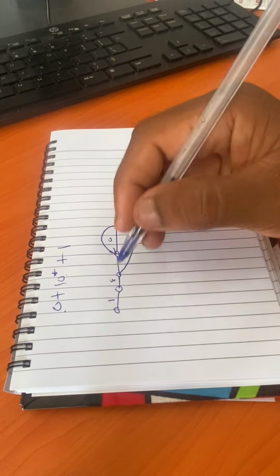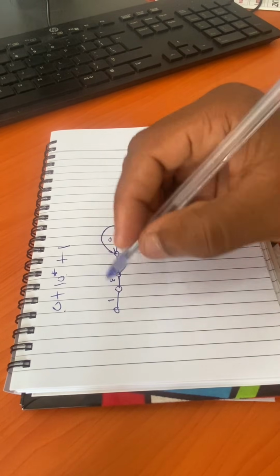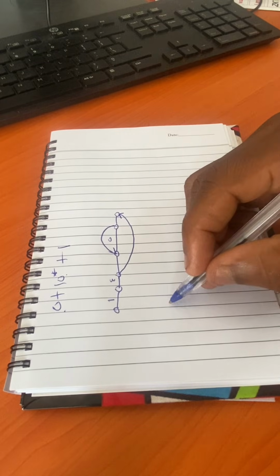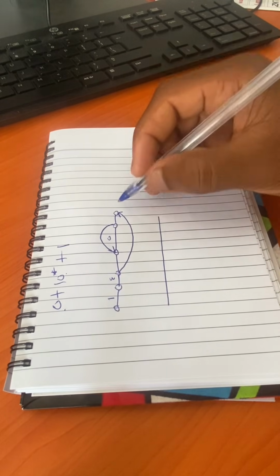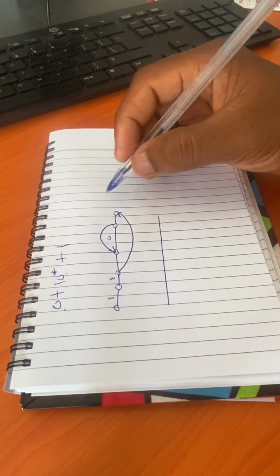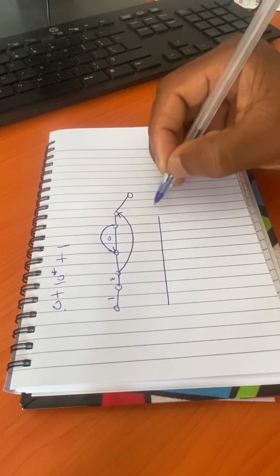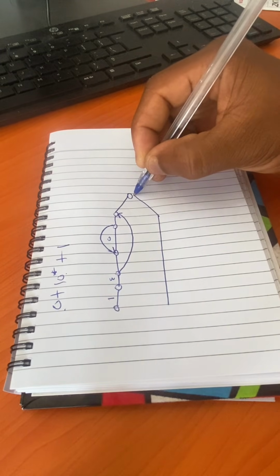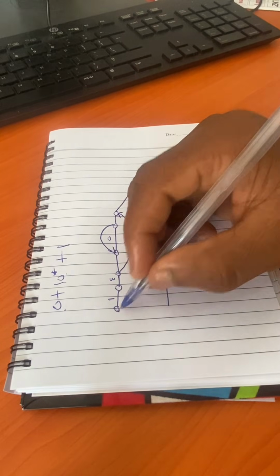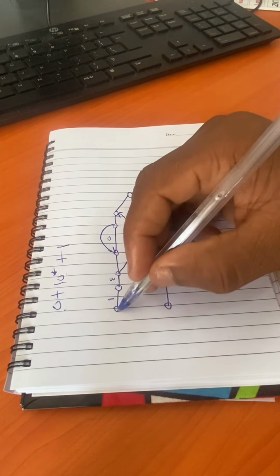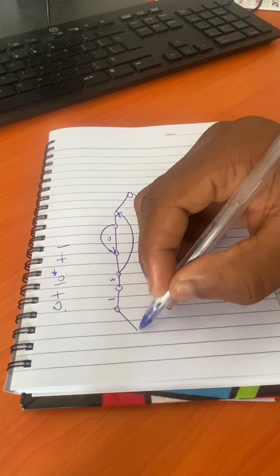Concatenate with 1. Then we have to union it with what? 0, right? So we are going to have a new state here, and then we have a new accept, new start state here.